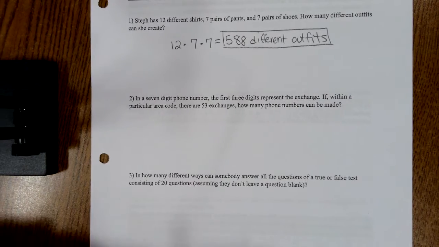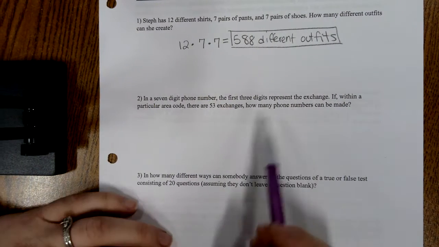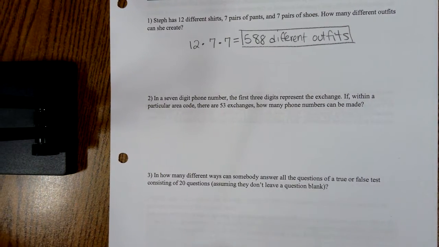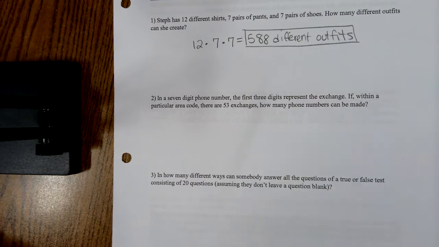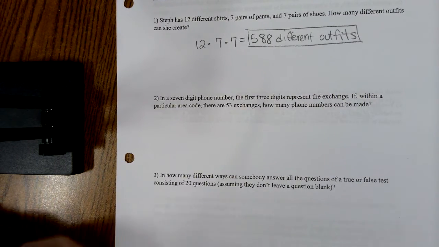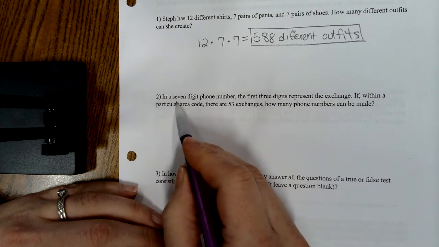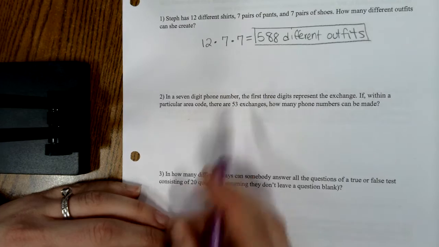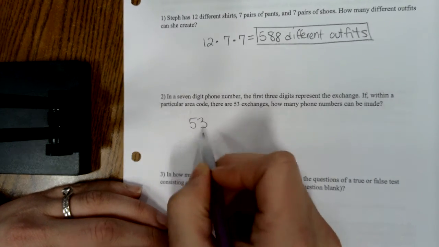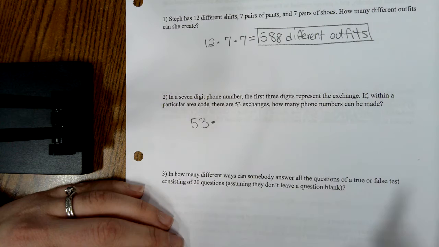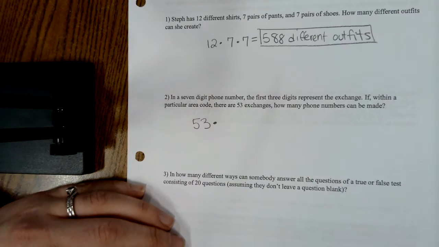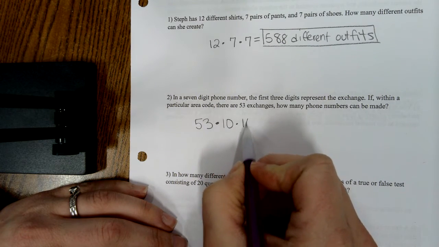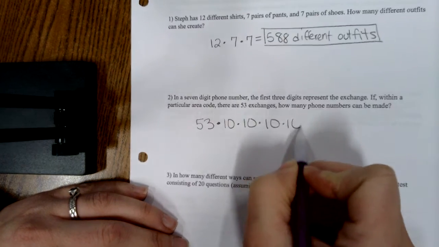There we go. In a 7-digit phone number, the first 3 digits represent the exchange. If within a particular area code there are 53 exchanges, how many phone numbers can be made? So it's 7 digits. The first 3 have 53 exchanges. So we're just going to use that for the first 3 digits, 53. Then there are 4 more digits, and they can repeat. So there are 10 digits, 0 through 9. So we're going to multiply by 10, by 10, by 10, and by 10.